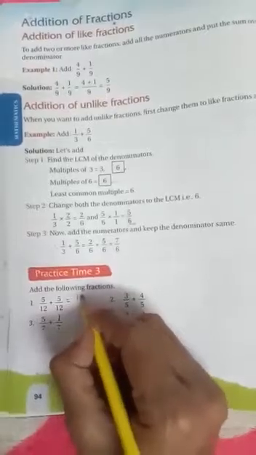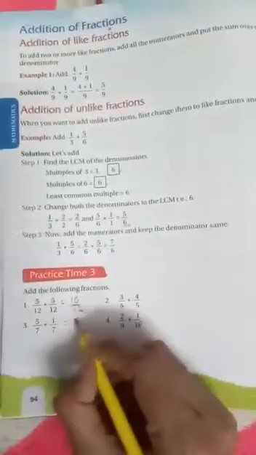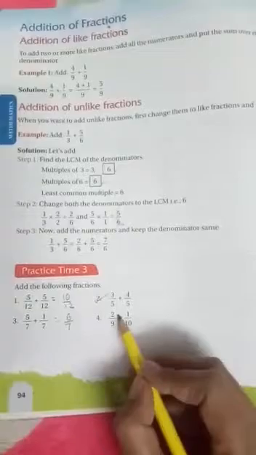Now practice time 3. Add the following fractions. 5 upon 12 plus 5 upon 12. This we can easily add. 5 plus 5 is 10 upon 12. Isn't it? Same way, 5 upon 7 plus 1 upon 7 is 6 upon 7. This also you can do now.